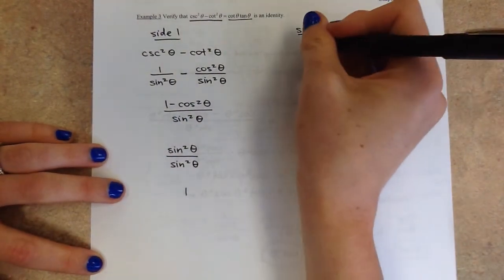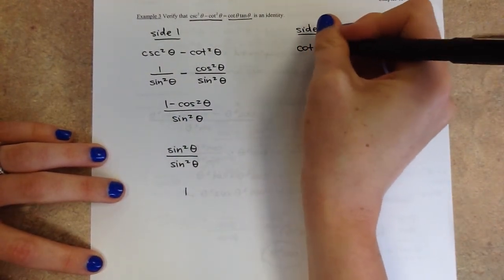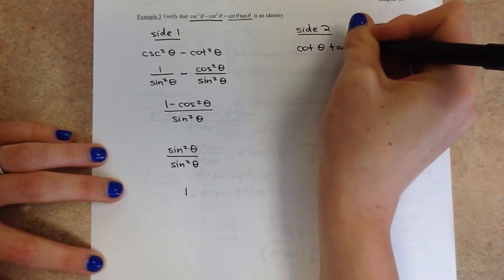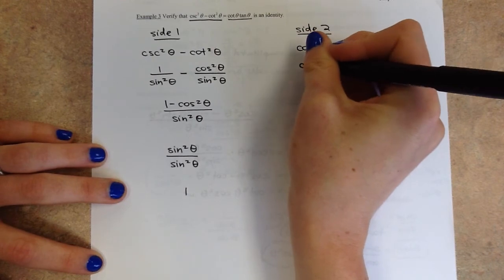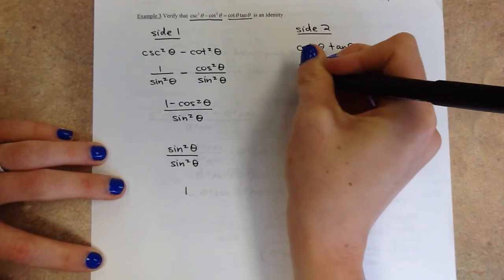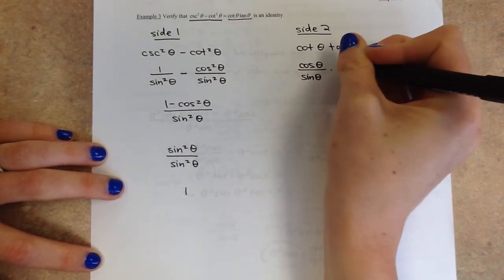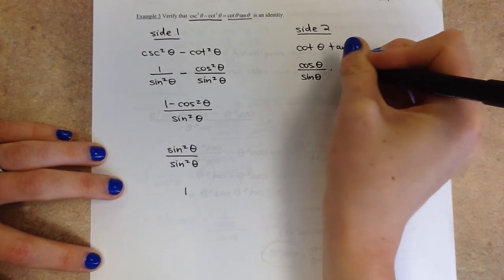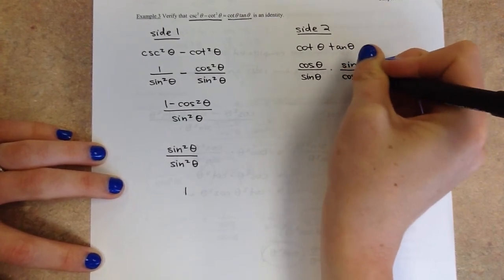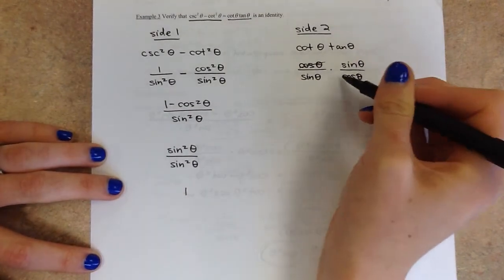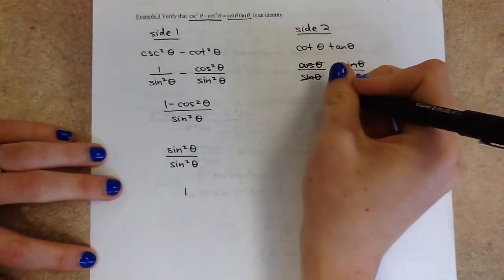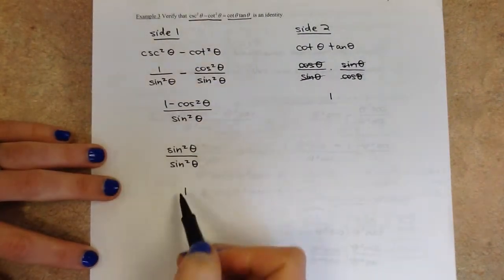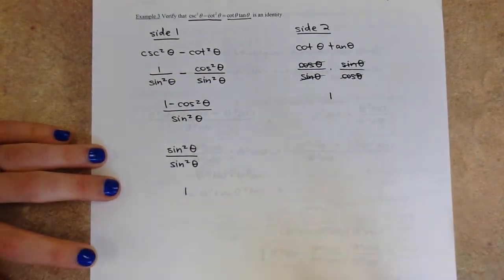Second side. Start with the way it's written. Okay, best technique is to get everything in terms of sine and cosine. Cotangent is defined to be cosine over sine. Tangent is defined to be sine over cosine. And if you didn't notice before, everything will cancel out. And remember, when everything cancels, you're not left with a 0, you're left with a 1. So side 1 ended up becoming just 1, side 2 ended up just becoming 1.